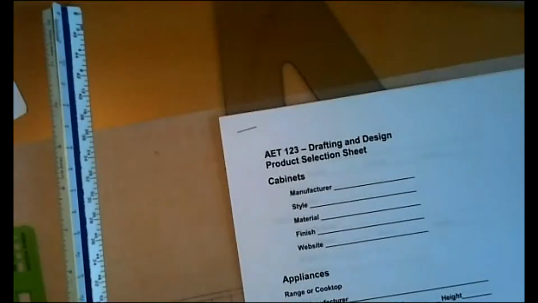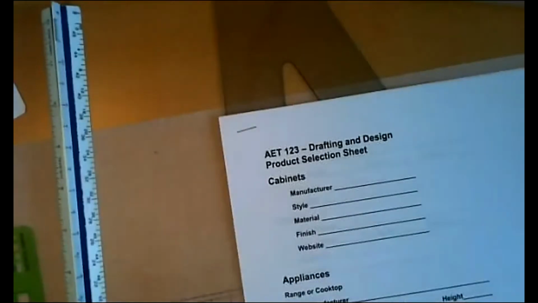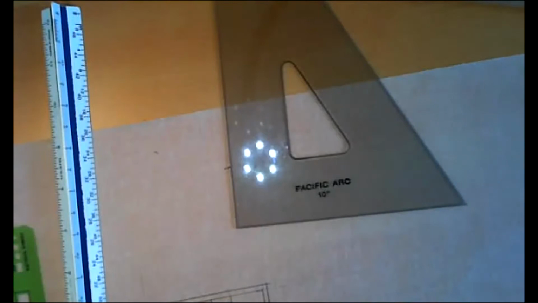Now, let me do this. Hopefully everybody can see my screen, and if you can't, just let me know. I'm going to get it adjusted so I can share with you properly.